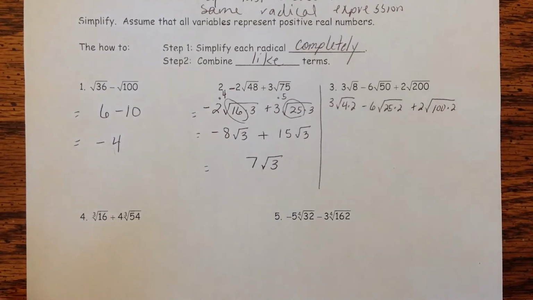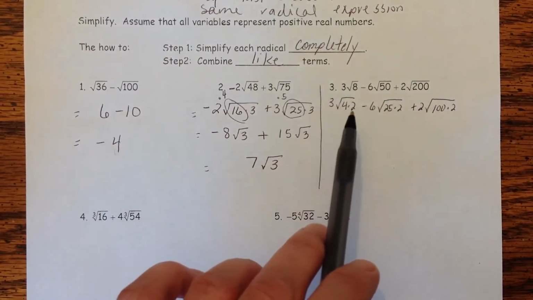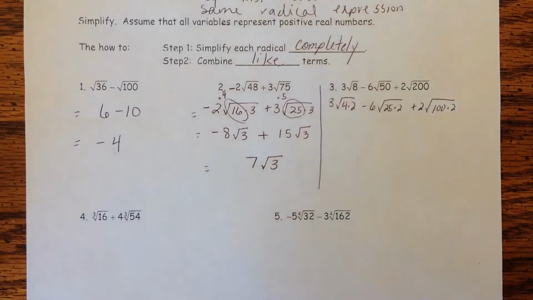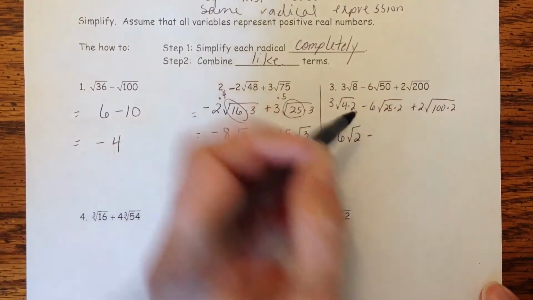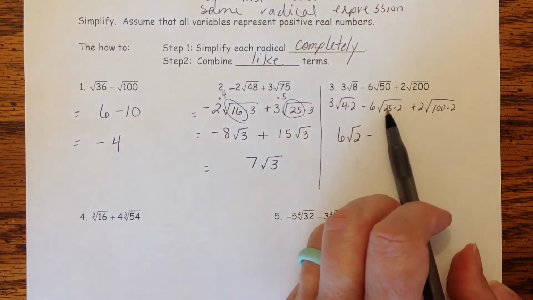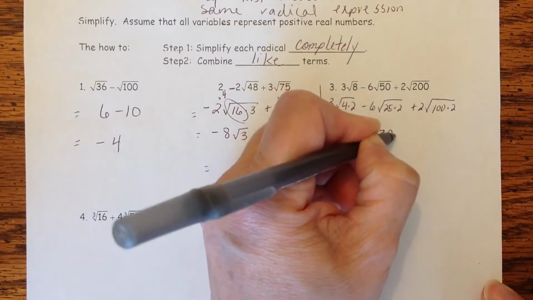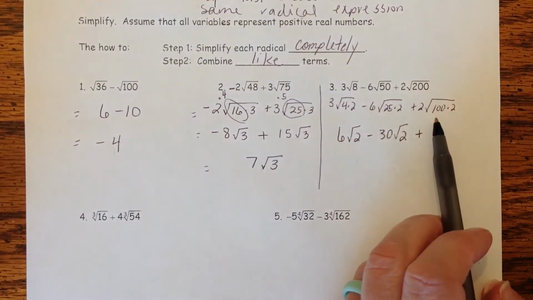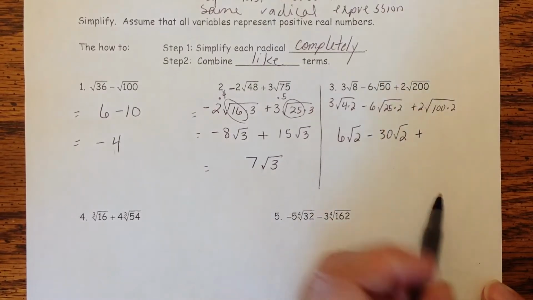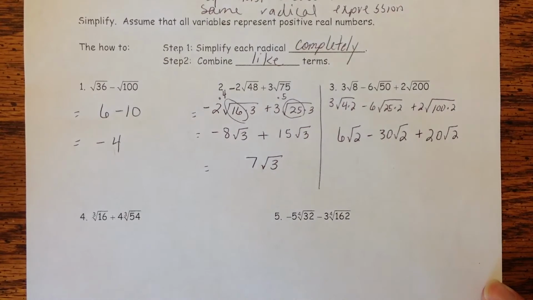Now I'm going to clean each one up. So the square root of 4 is 2. 2 times 3 is 6. So I get 6 square roots of 2 minus, the square root of 25 is 5. 5 times 6 is 30, square roots of 2 plus the square root of 100 is 10. 10 times 2 is 20. So I get 20 square roots of 2.